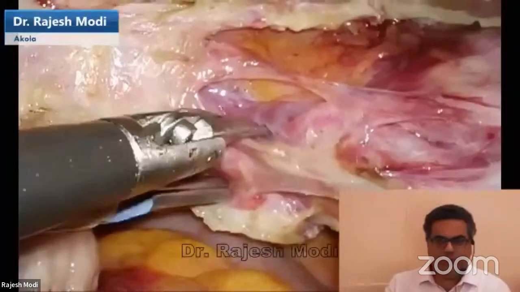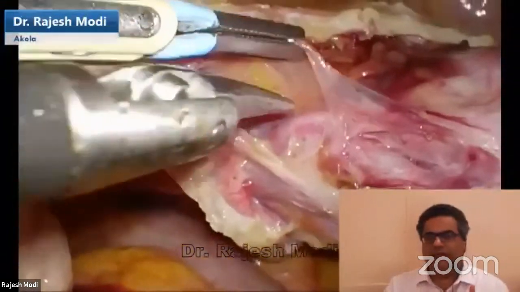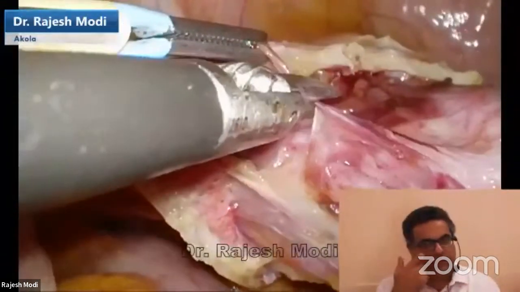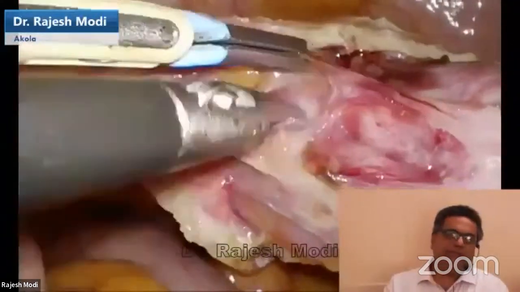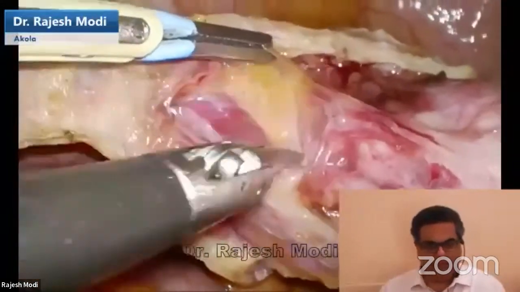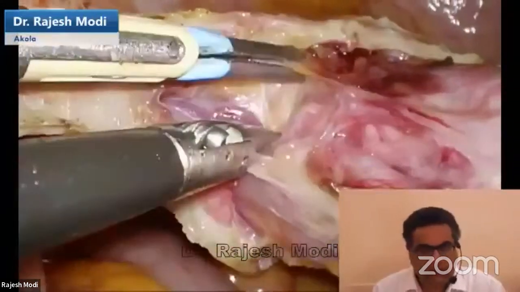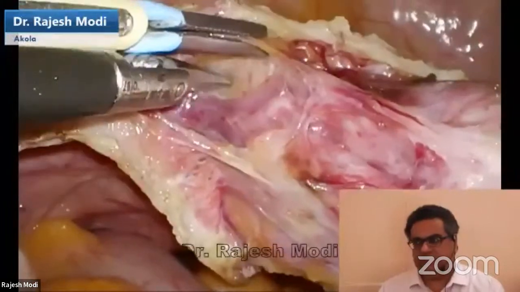It depends on you. What are you comfortable with? If you feel that you are happier or comfortable with a uterine manipulator, there is no problem. Use it. I am happy with the myoma screw. I feel because I am able to pull much better. I can control the traction with my own hands. It becomes easier for me.